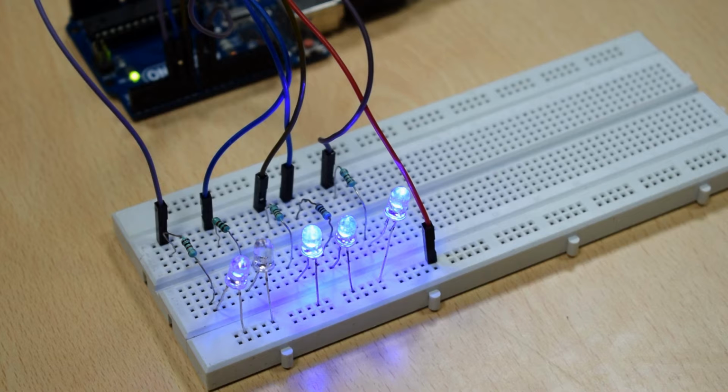Let's give the inputs x is equals to 0, y is equals to 1 and z is equals to 0 and dump the code.